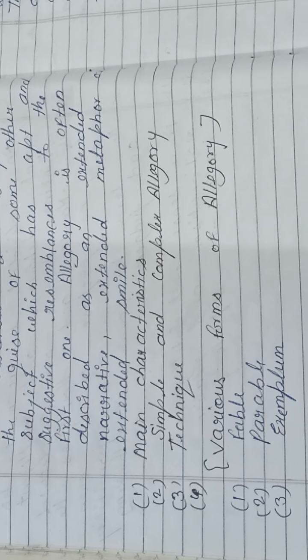Simple and complex allegory. Allegory may be simple or complex. In simple allegory, the fiction is wholly subordinate to abstract moral. An example is the fable, which is directed primarily at the set of ideas expressed in its moral.